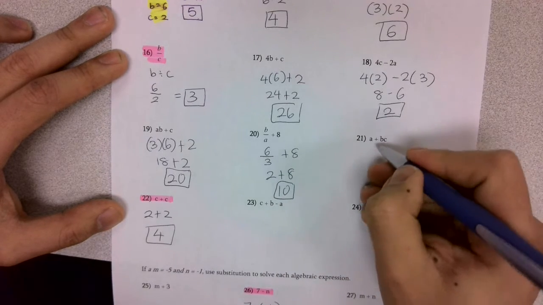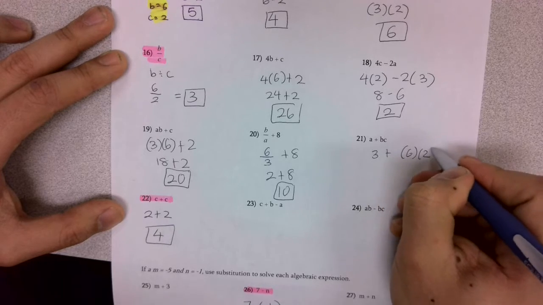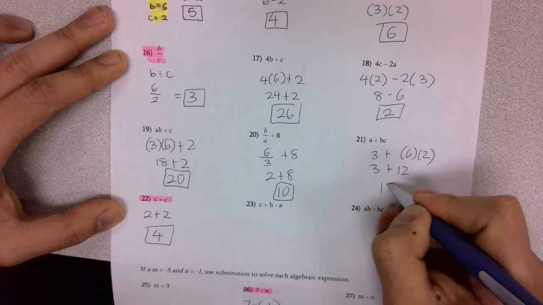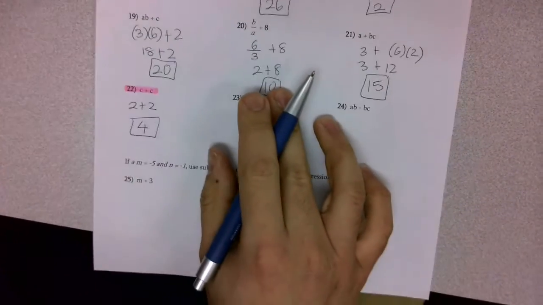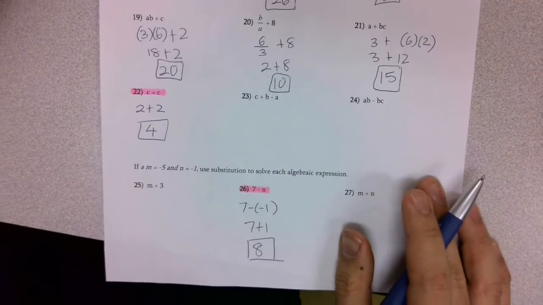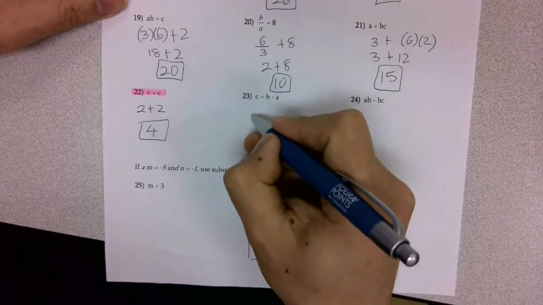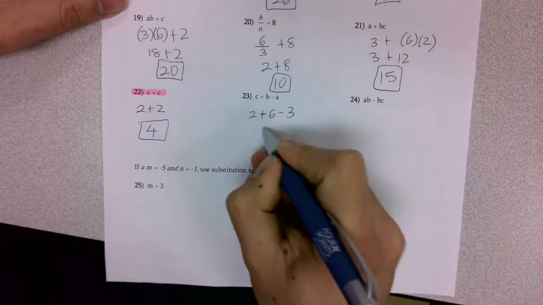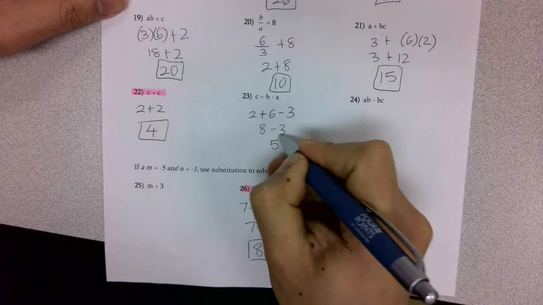A plus BC, so it will be 3 plus 6 times 2. 6 times 2 is 12. 3 plus 12 gets me 15. This one's very simple. C plus C is 2 plus 2, which gets me 4. Now this one, C plus B minus A. So it's going to be 2 plus 6 minus 3. We're going to go from left to right. 2 plus 6 is 8. 8 minus 3 is 5.